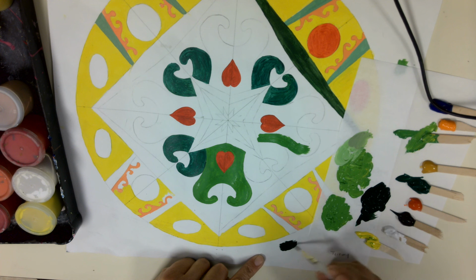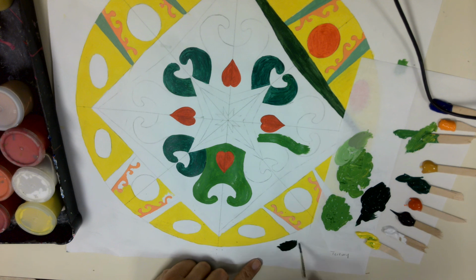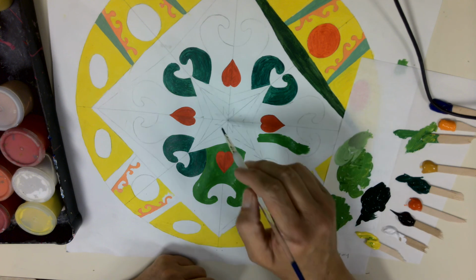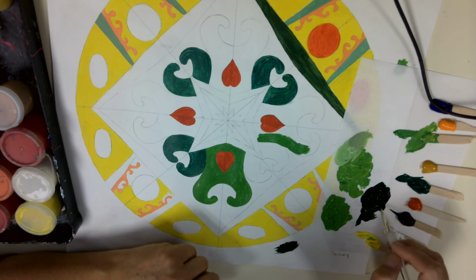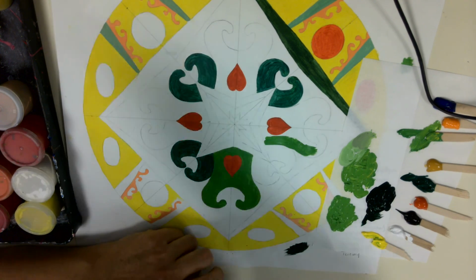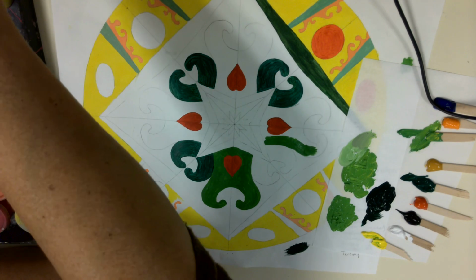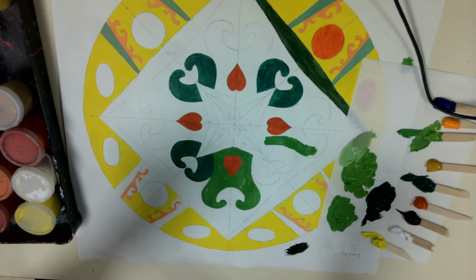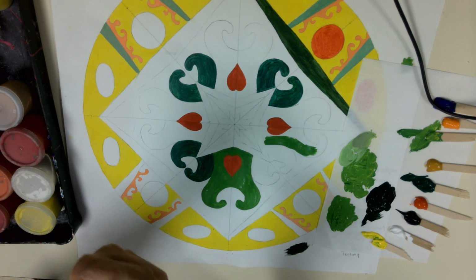It's a nice dark green. It's actually a nice color for doing trees if you're doing a landscape. And so maybe I'll put that color somewhere in here. And this is actually really, really small. So what I need to do in that area is either get a smaller brush or clean all that paint off my brush, make sure that it's nice and sharp.